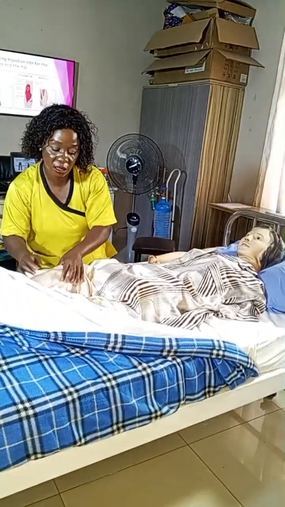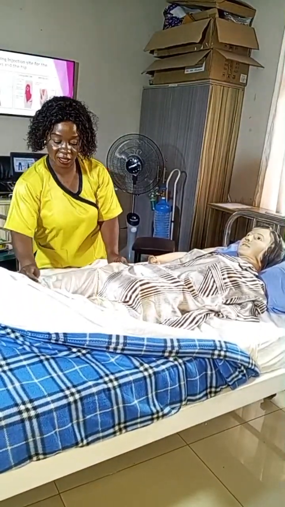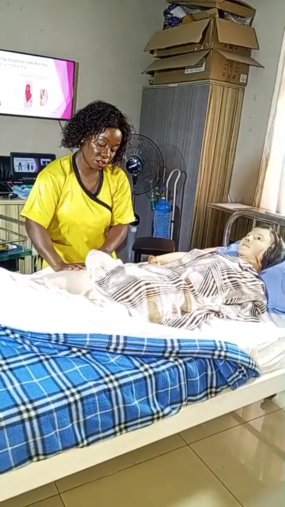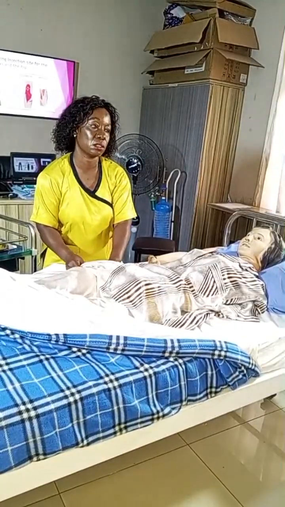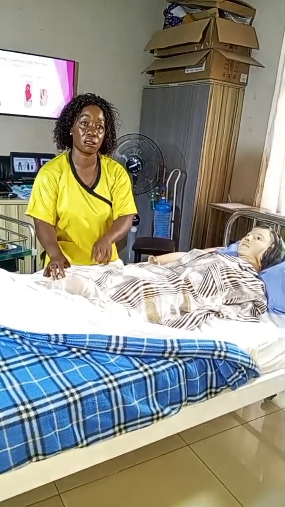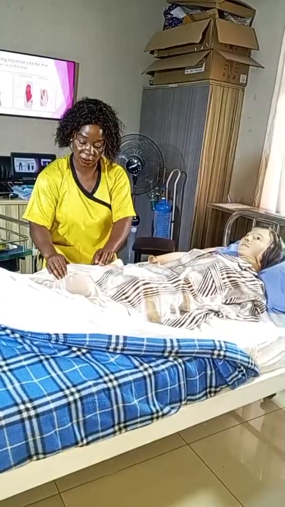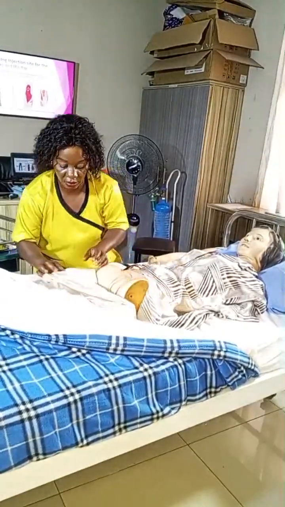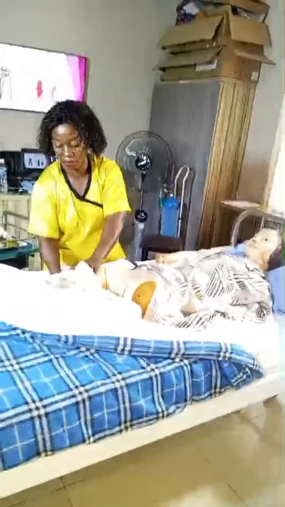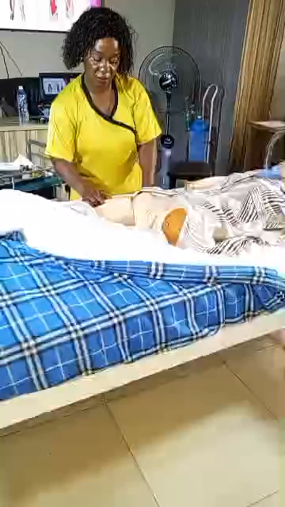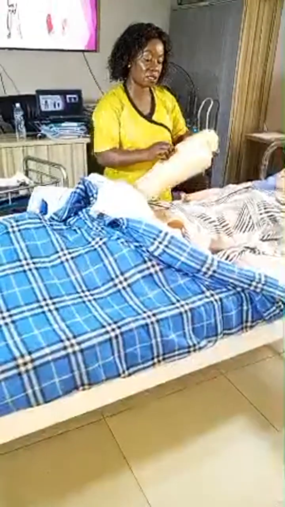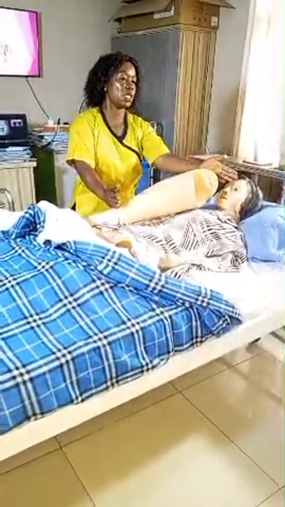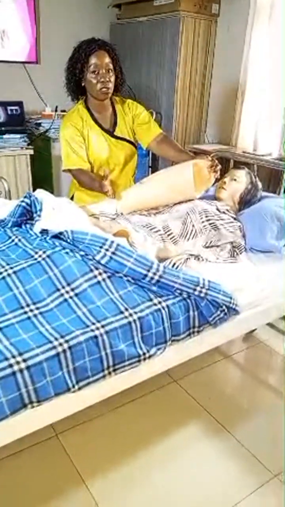This is my patient. Let me remove these legs so everybody can see. This is the thigh, from the hip to the knee. Do you understand?